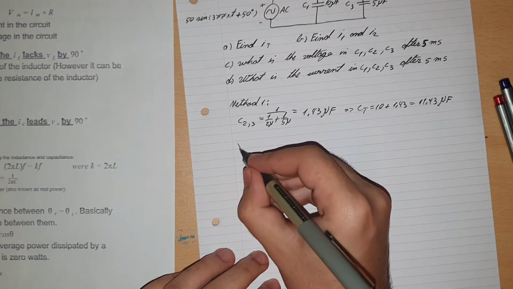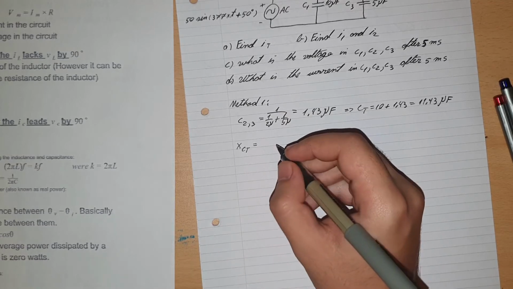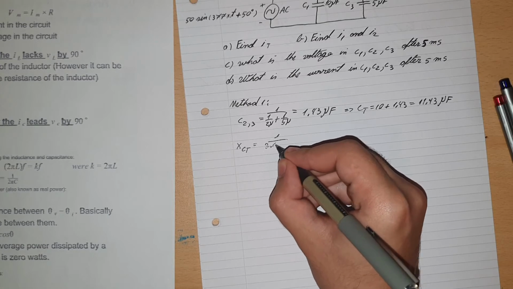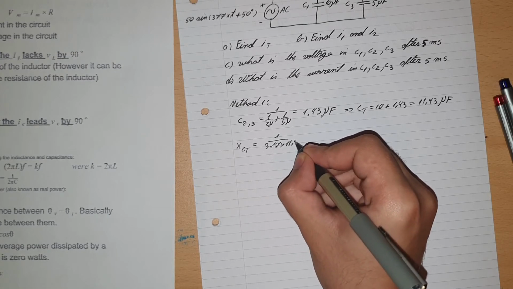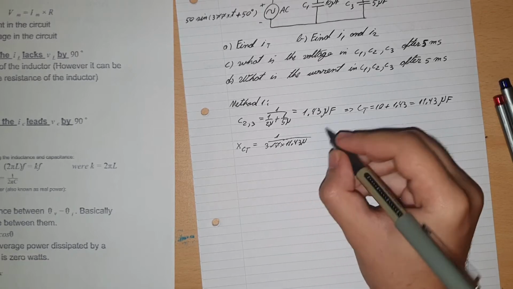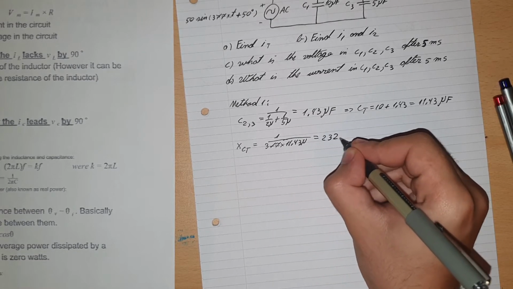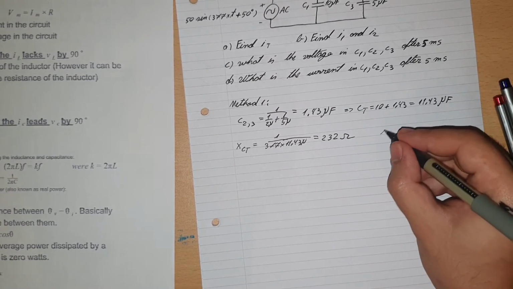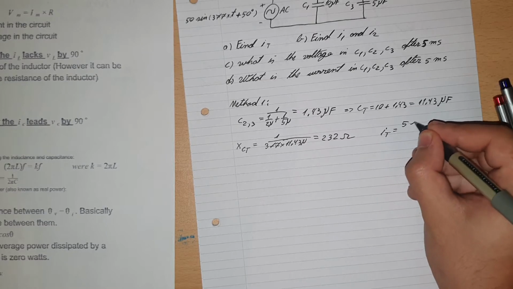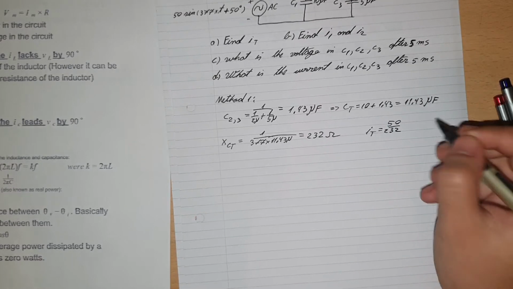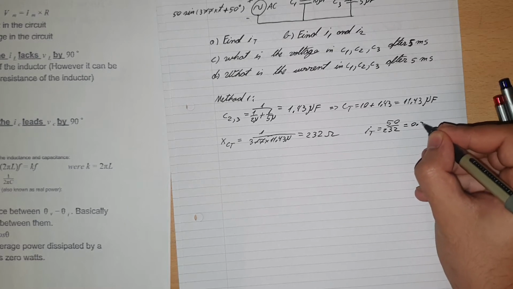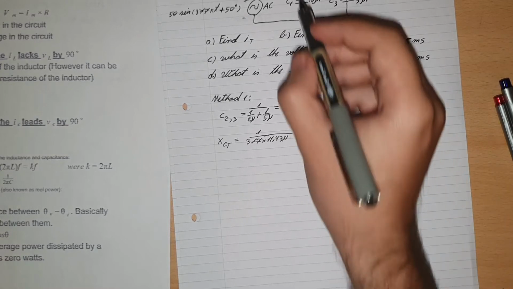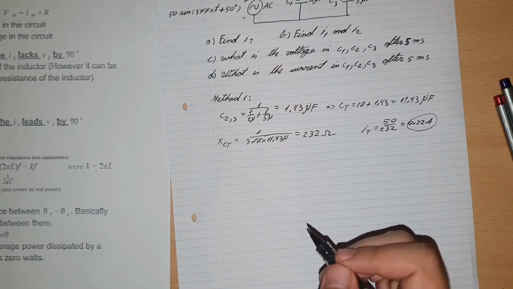We can calculate the XCT value, the total reactance, and that will be equal to 1 over 377 times 11.43 micro, and that will give us a resistance of 223 ohms. And there you go, we have the resistance. So now that we have it, we can easily calculate the IT value, which will be 50 divided by 232, and that value will be equal to 0.22 amps. And there you go, we found the IT value as being 0.22 amps. So 0.22 amps are going through.